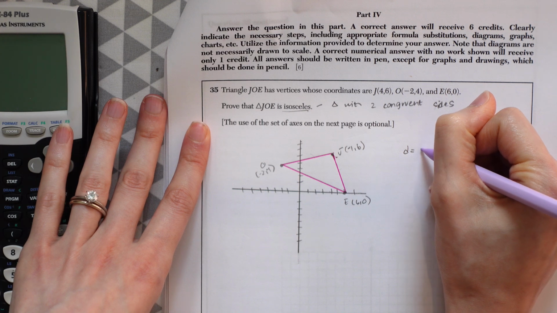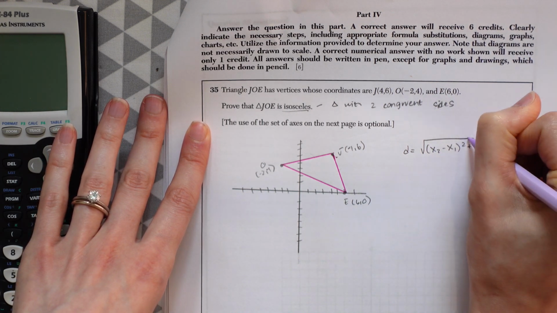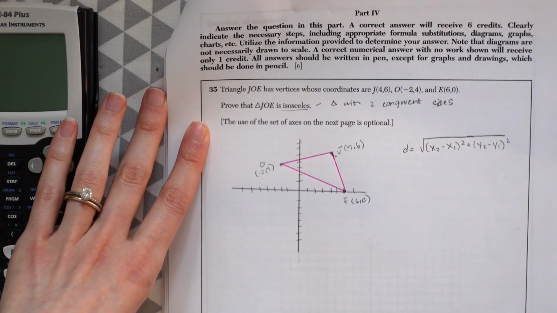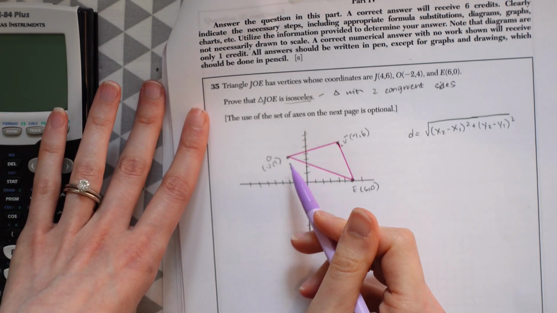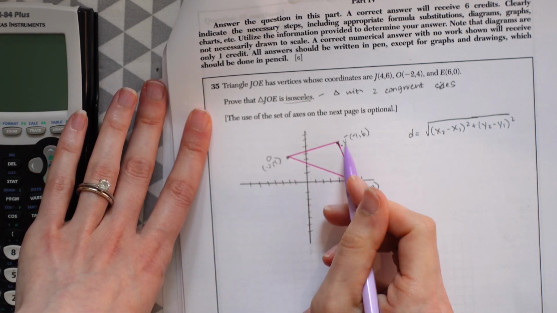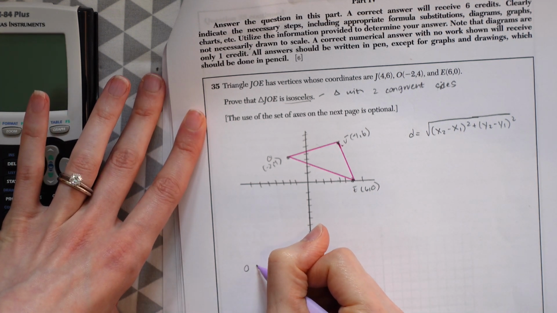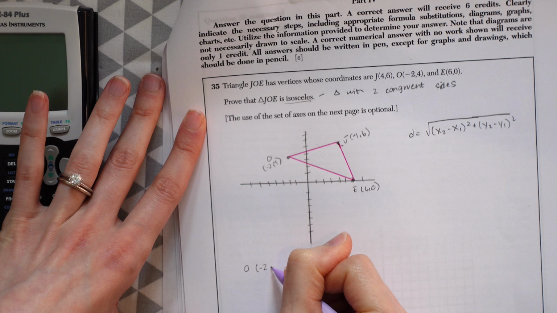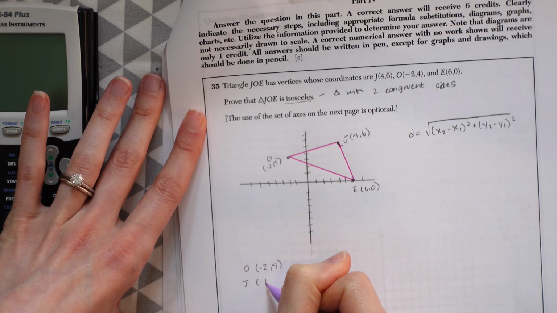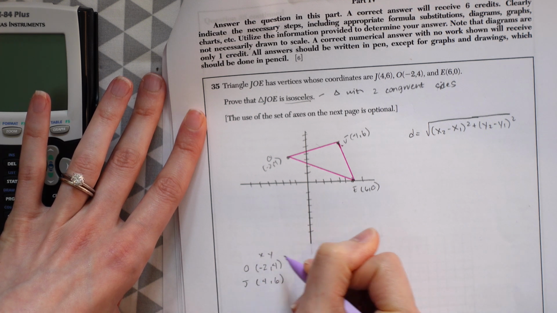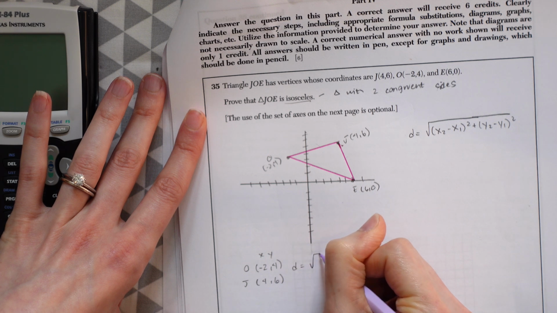It looks something like this. So we want to measure the distance between each point to find the side length of each of these. So let's start with O and J and see the distance between these 2 points. So I'm just going to take O and the coordinate point associated with O, -2, 4, and then J, 4, 6. And then I'm just going to plug in numbers into this formula.